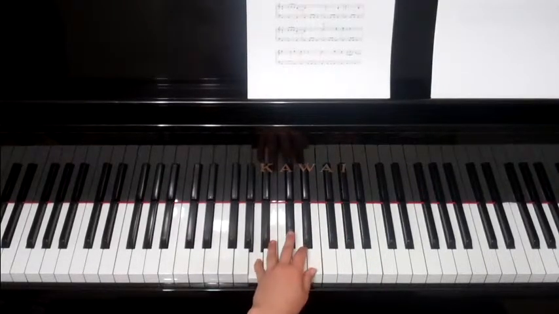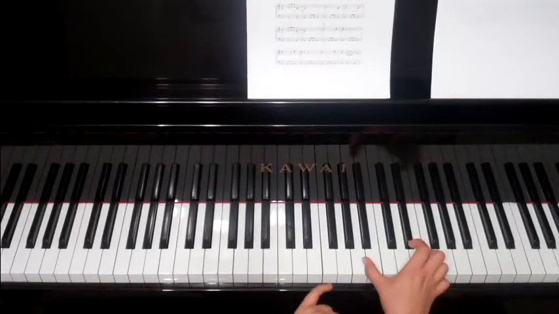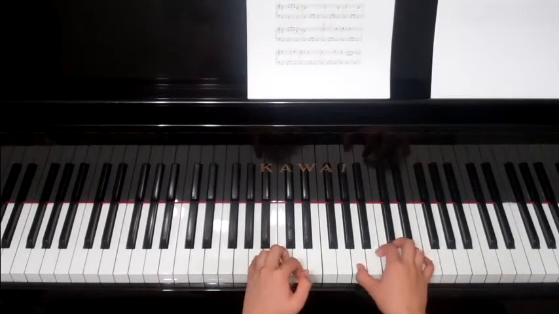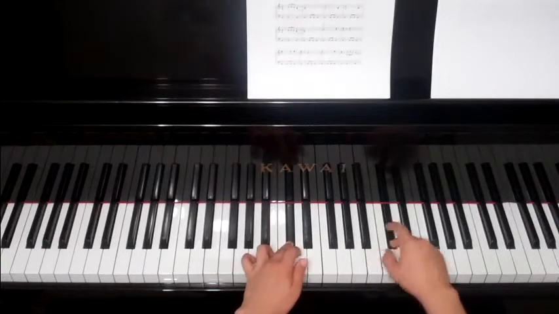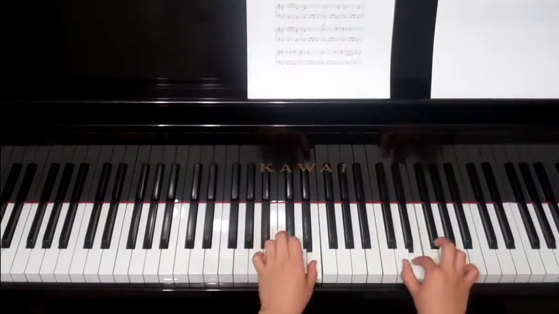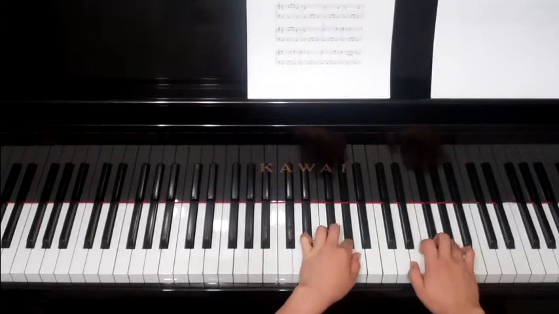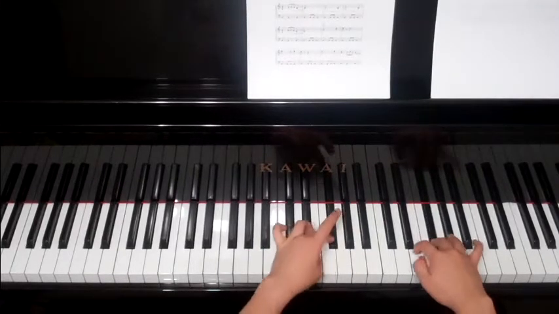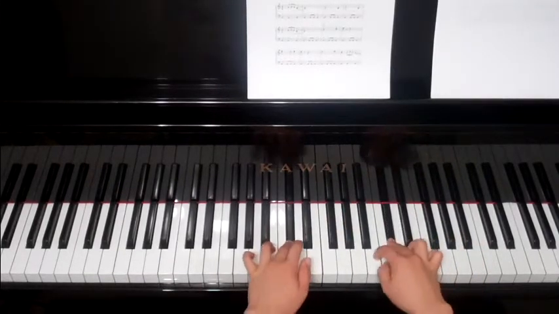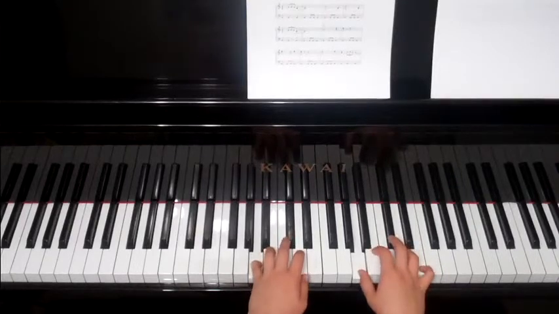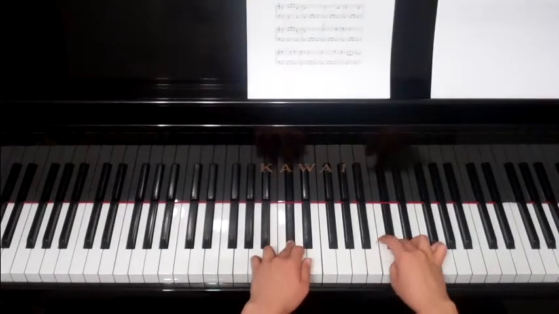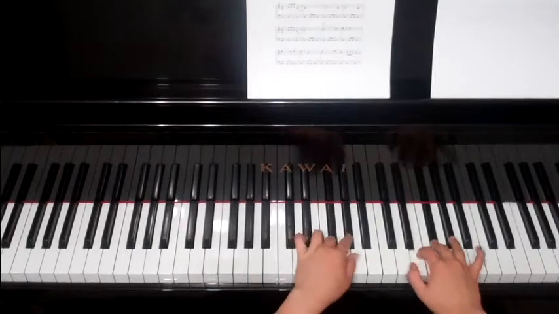If you're feeling really brave, let's try doing that hands together. 1 and 5 go down on the A. A, B, C sharp, 2 and 1. Come back up to the F sharp. 2 and 1, 1 and 2, 3's on C sharp. Let's do that one more time. B, C sharp, D, E, F sharp, G sharp.